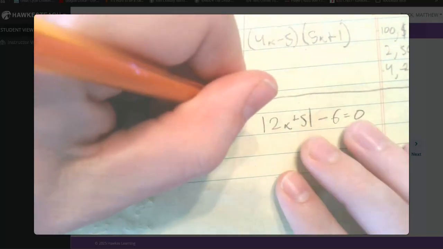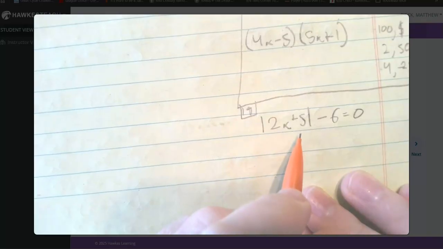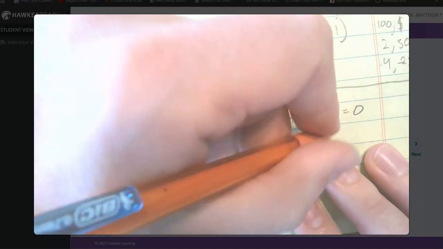All right, this is 19. The absolute value of 2x plus 5 minus 6 equals 0. Again, the first step is to get the absolute value all by itself. So we can add a 6 to each side. So you have the absolute value of 2x plus 5 equals 6.